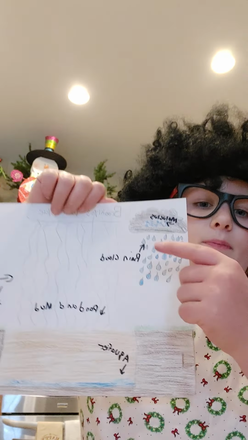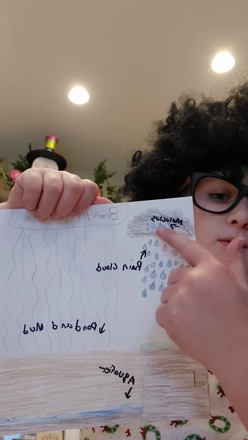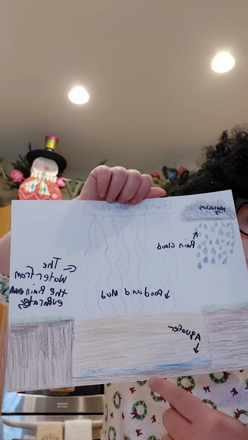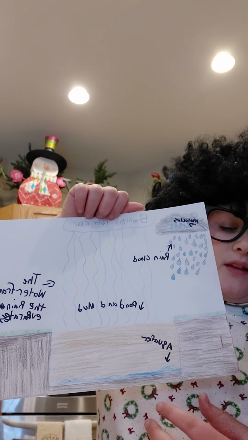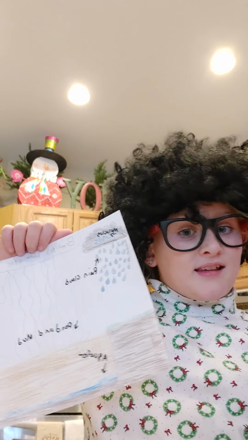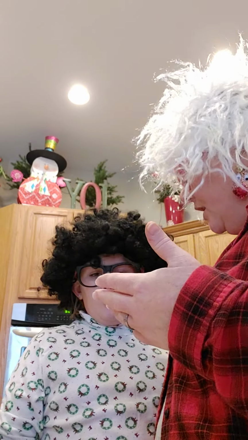Now, up here we have our molecules that form, and then the rain. Once the rain comes down, it soaks through the ground. It rises back up as a gas. So it falls down as a liquid, and then goes back up as a gas. It evaporates. It changes from being a liquid to a gas, which we studied in our different phases of matter.